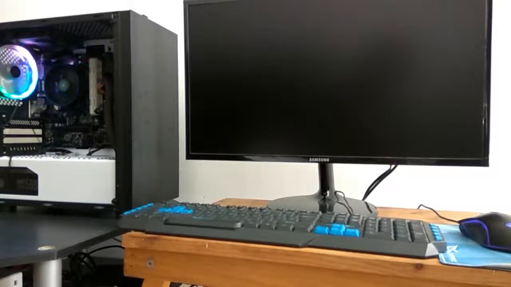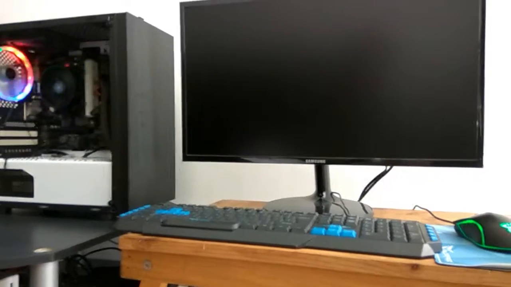Hi guys, today I will explain to you how I fix my blank display on my PC. Last week it just started blank when I start my computer. Everything looks like this only, nothing shown on the screen.